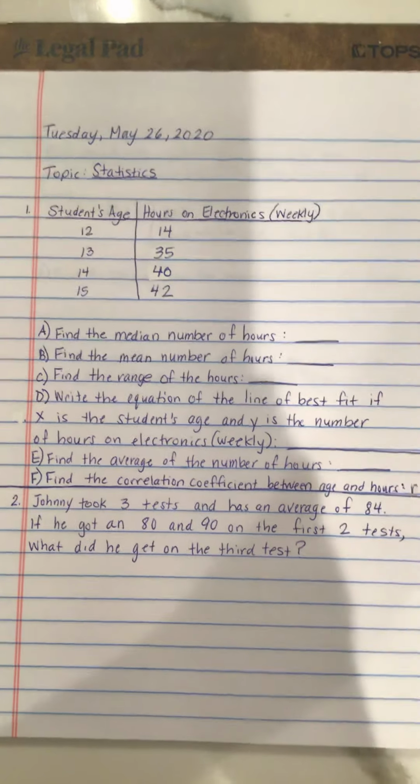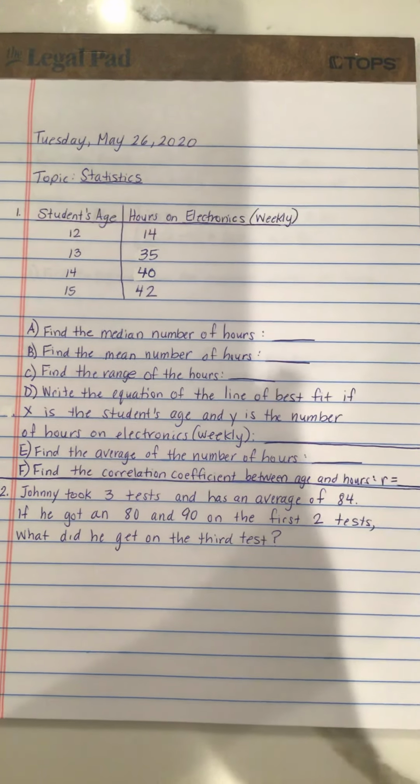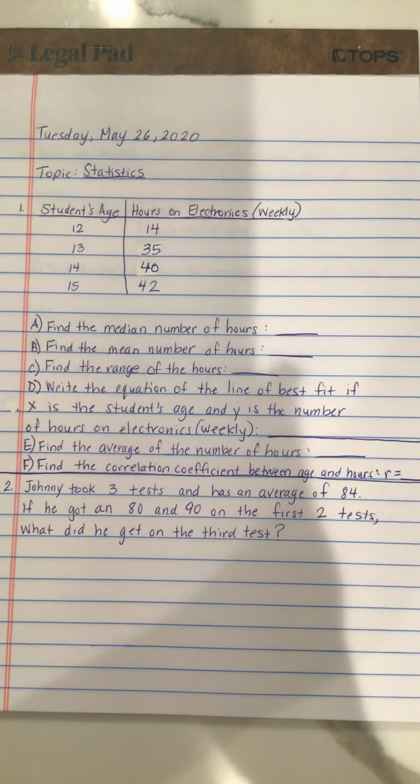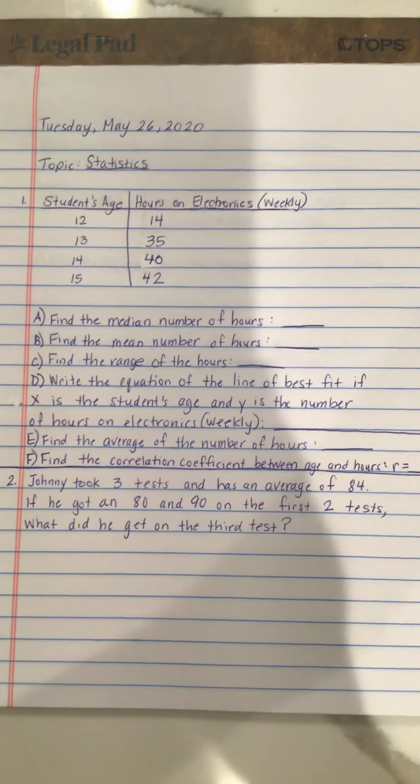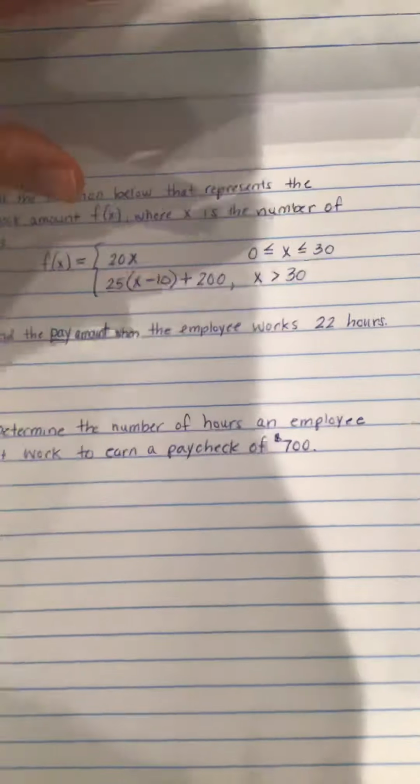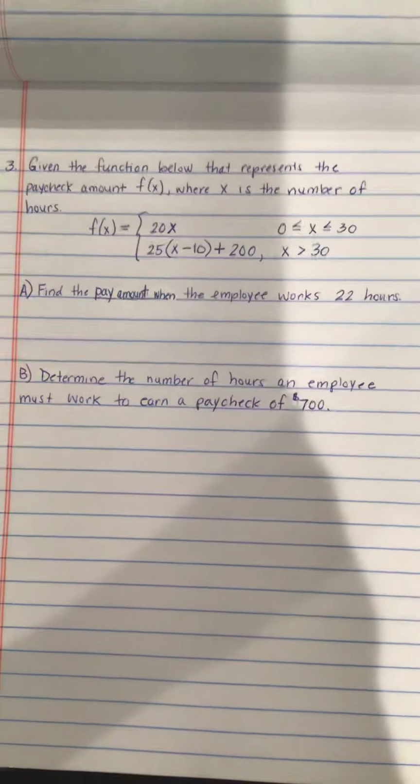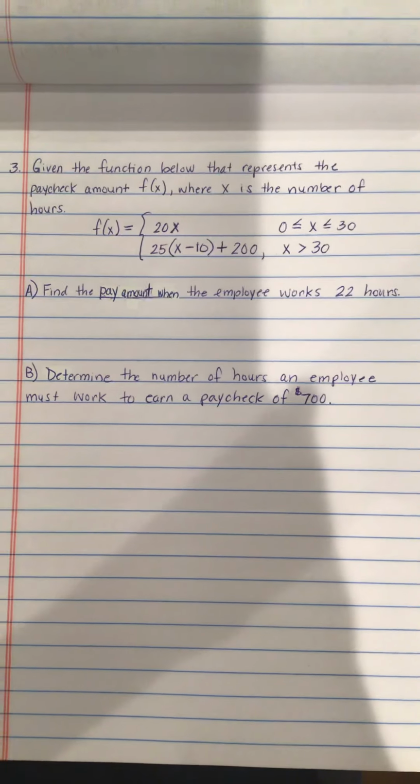This is the first page, so pause it for your notes. Okay, you're back. And then just add the next. You might be able to fit it on one page, but I doubt it. So I'd make that your second page of your notes. Pause and do that now.